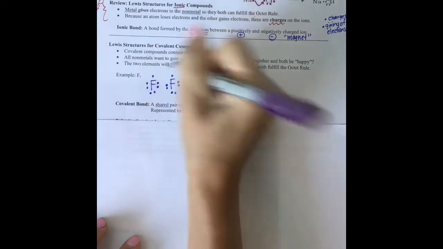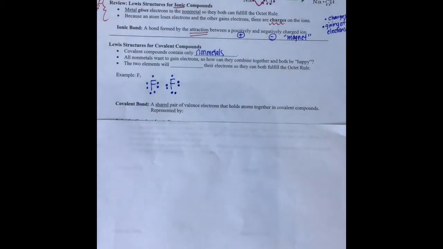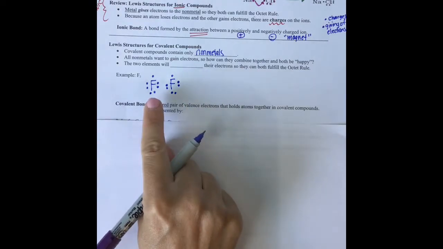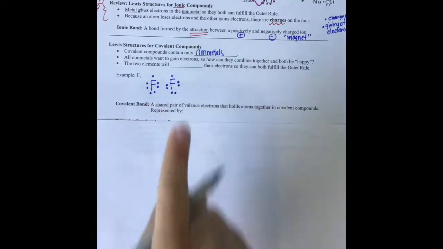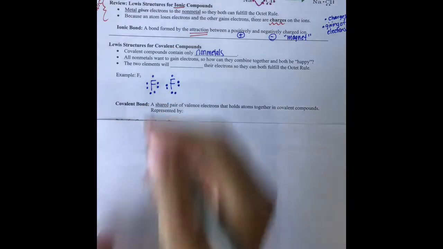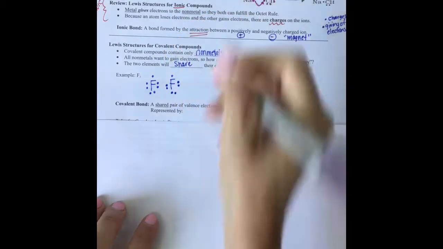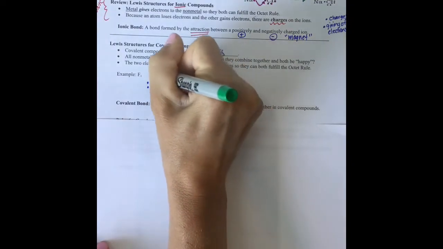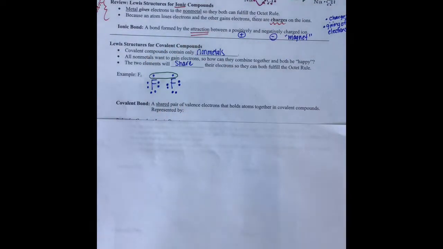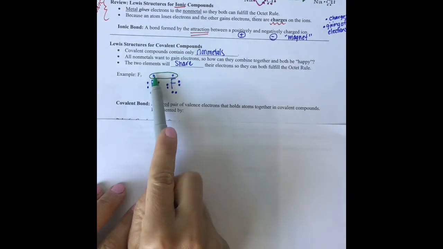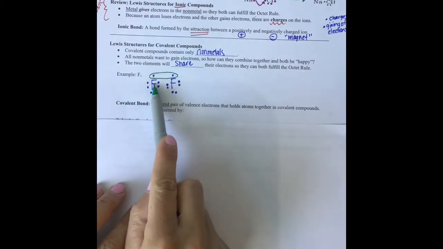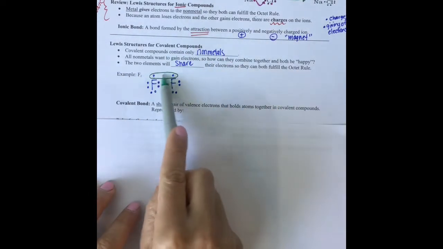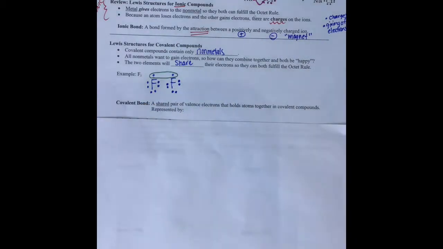Okay, so in this case, they are both 1 away from having a full octet, and neither one of them wants to give up an electron. So the only way to make both of them happy is to have them share an electron pair. So the way that you can show that is by showing that these 2 electrons will be shared between them. Okay, so sometimes this fluorine has possession, sometimes this fluorine has possession, but when they're bonded together, both of their octets are full, and this is a covalent bond, and they will remain together like that.